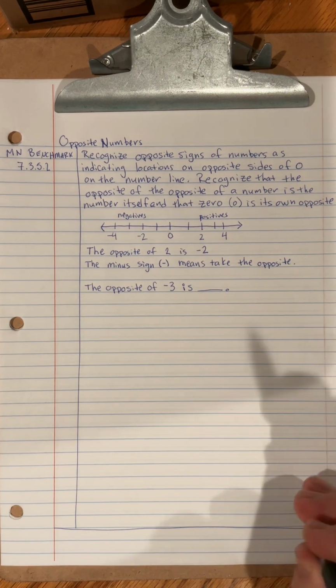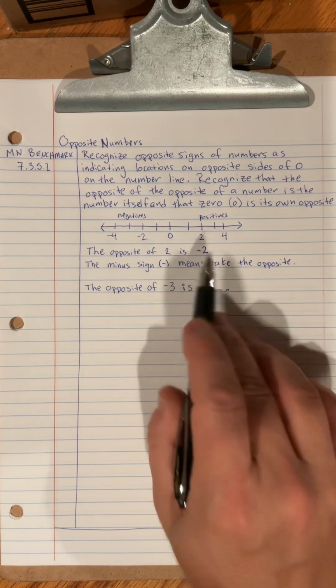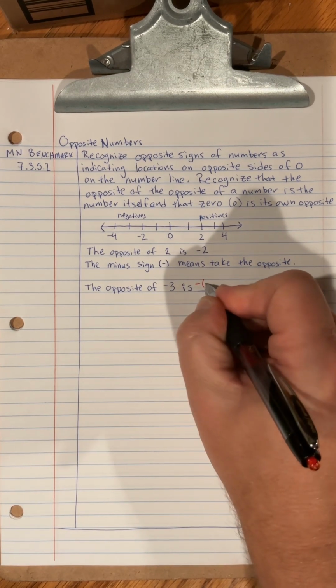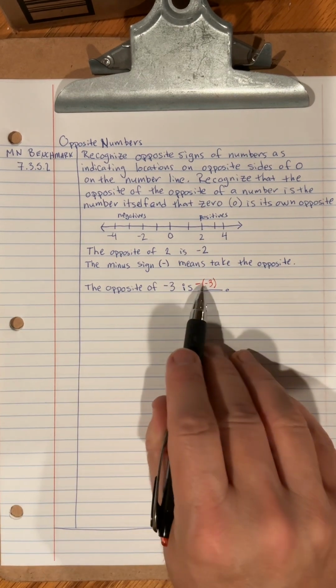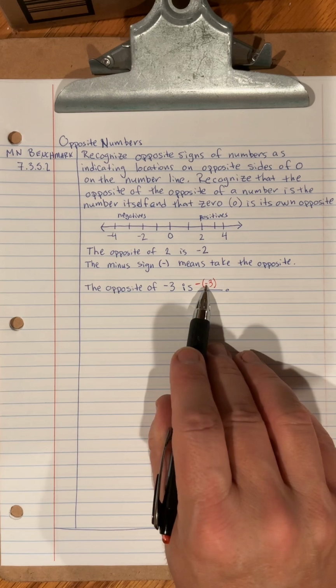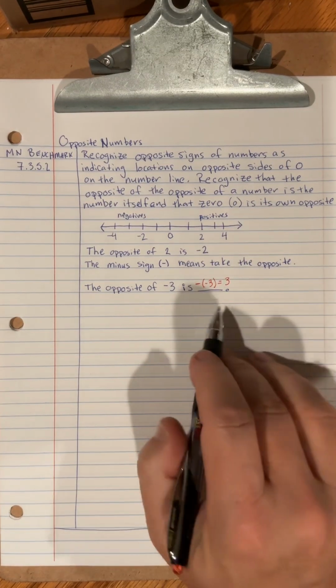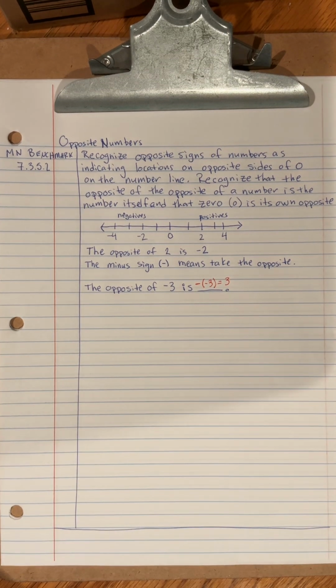The opposite of -3 means I take the negative of this. That is true, but now we have a negative of -3. The opposite of a negative is a positive, so this would be positive. If you jumped right to the opposite of this is 3, good job on that as well.